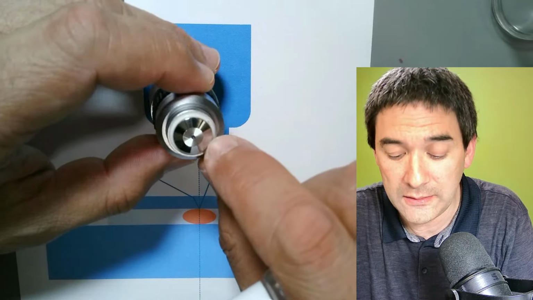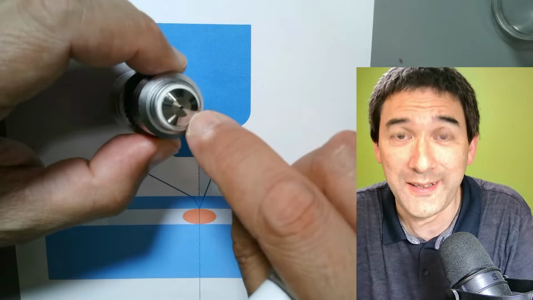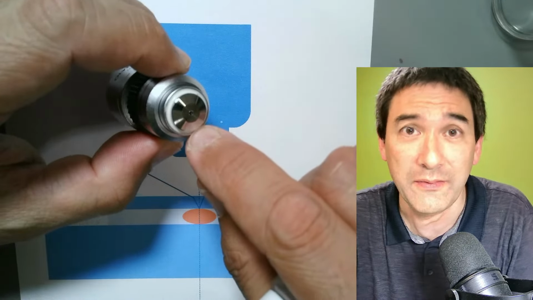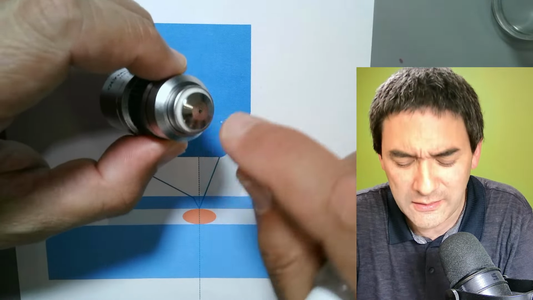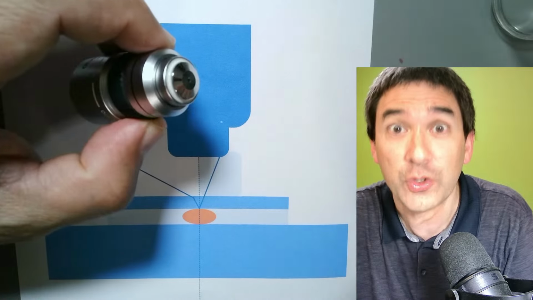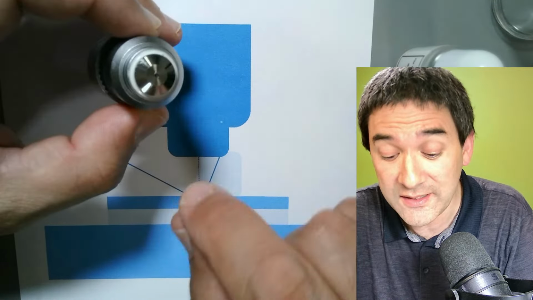When I first did that many years ago, I could not believe this. You actually want to tell me that the objective is going to be covered in oil? And that's indeed the case.